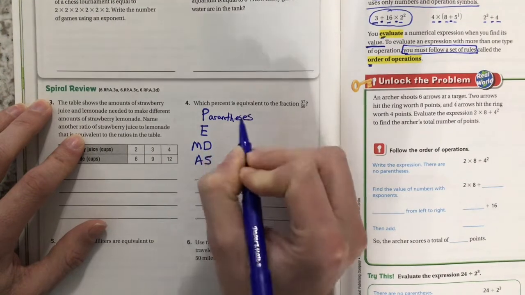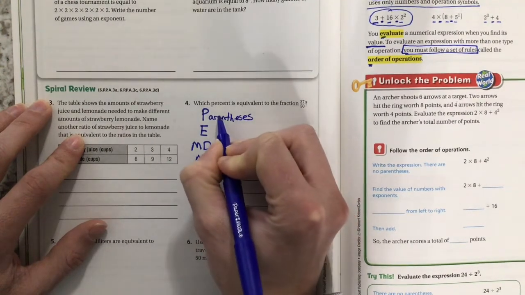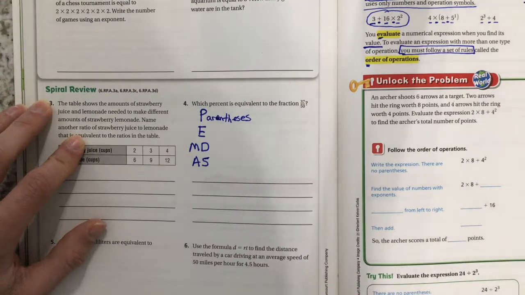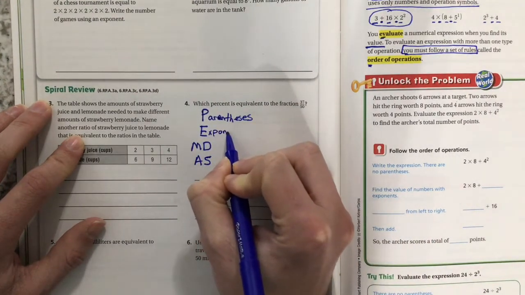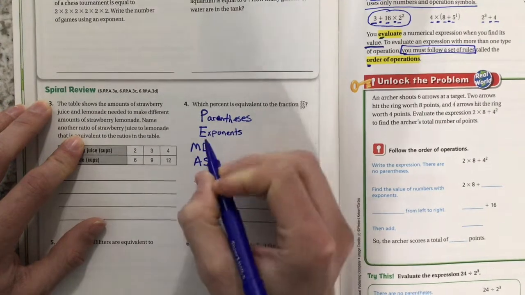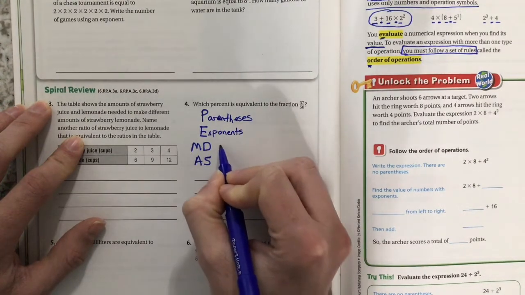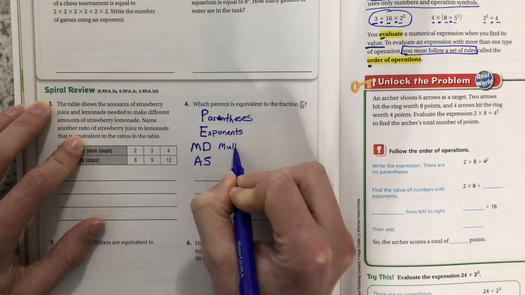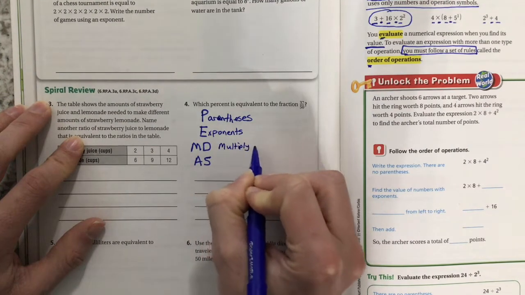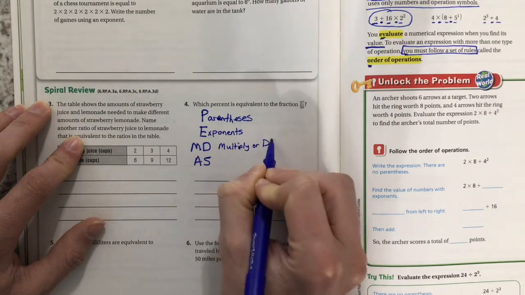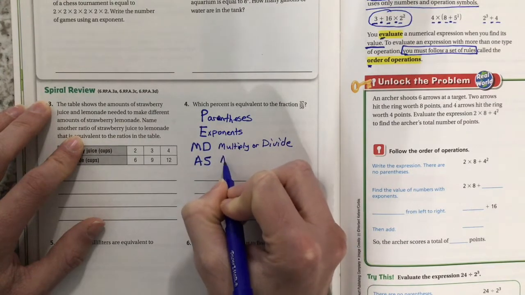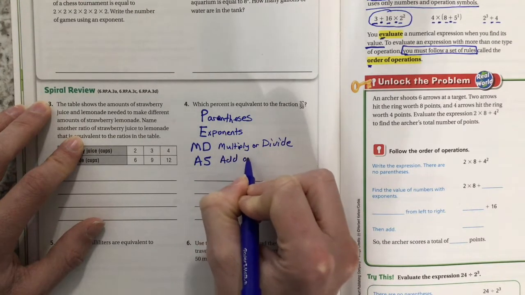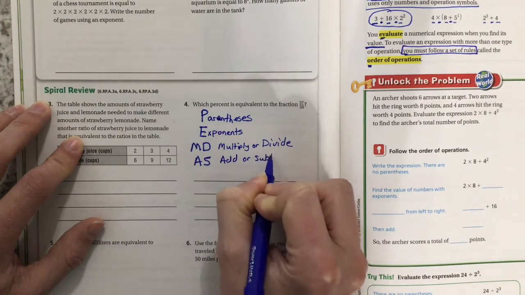Make sure I spell that right. I didn't. It's an EN. Okay, never mind. Parentheses. E is exponents. M is multiply, and D is divide. So we're going to write multiply or divide. And then add, subtract. So it's going to be add or subtract.